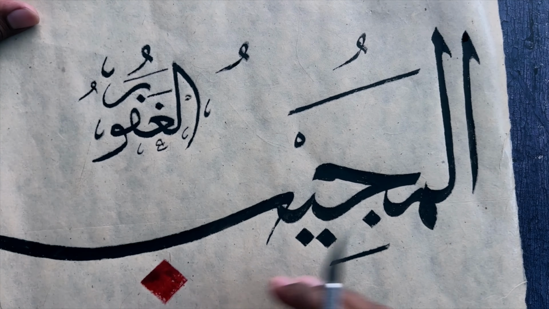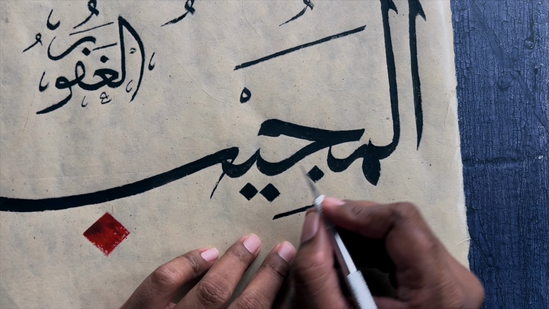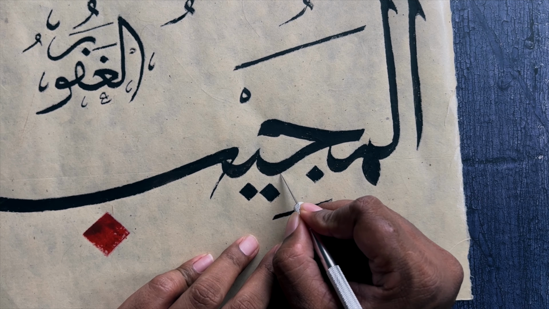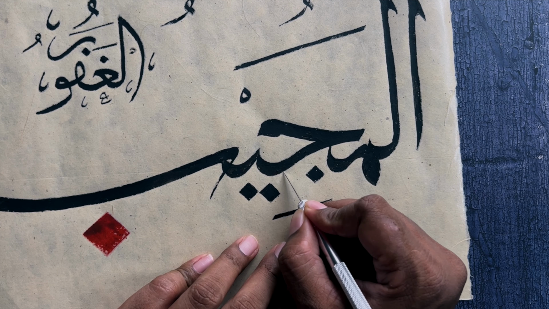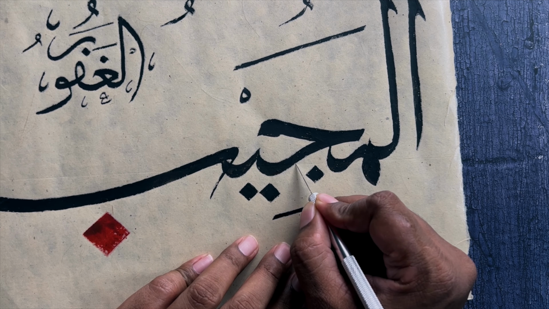So in this part, the final step, we will be doing the C with the knife. What basically we do here is we clear out the rough edges and give the artwork the smoother look.